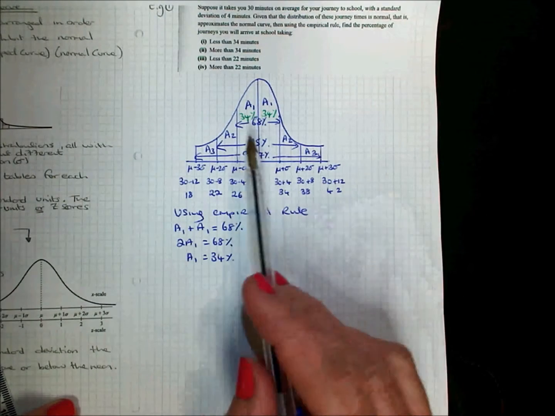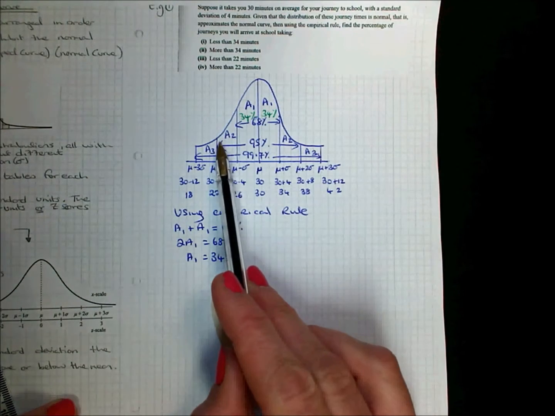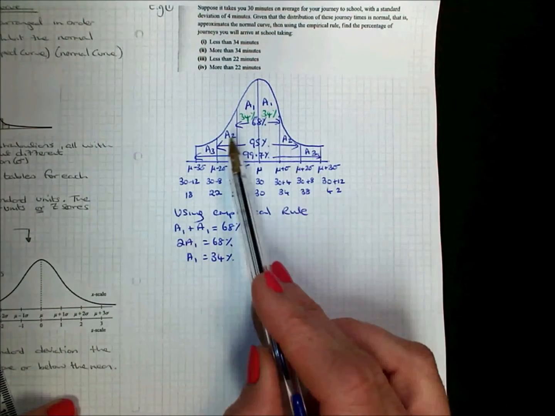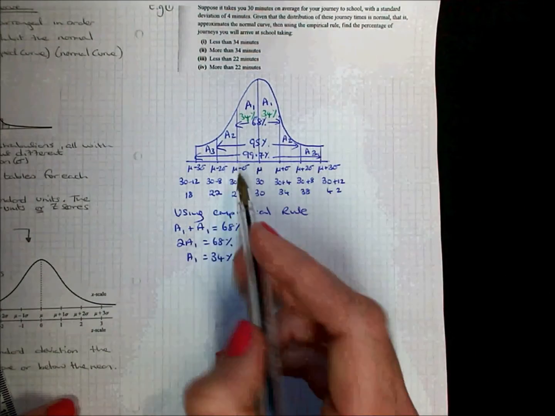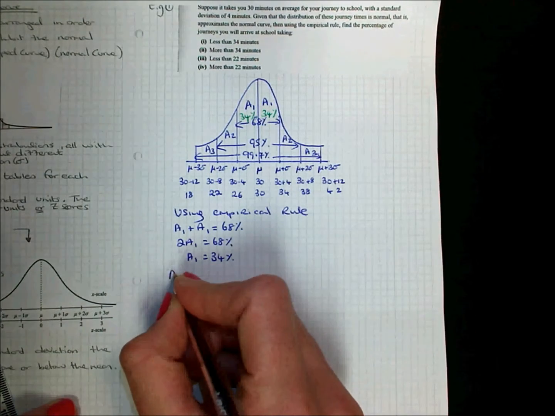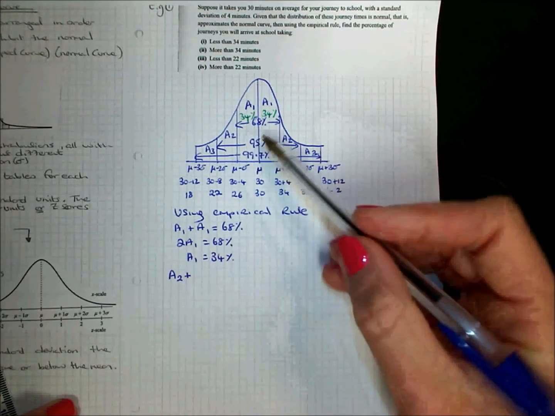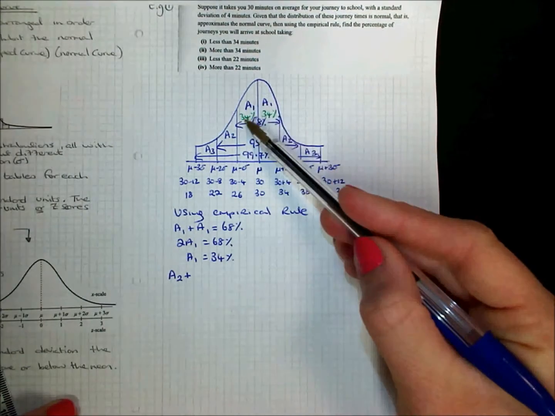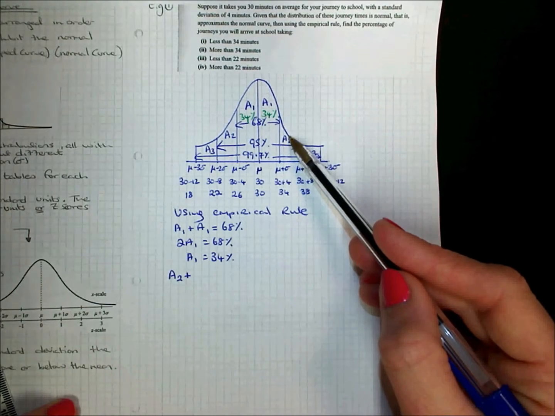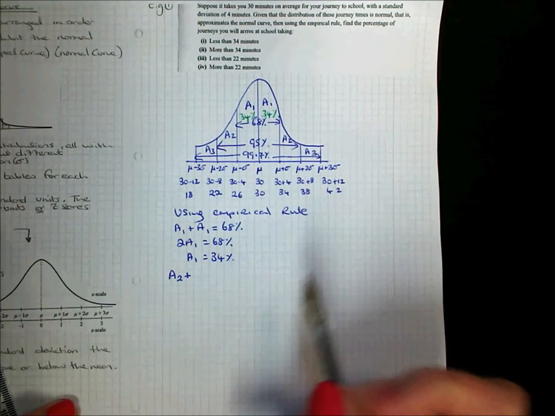Now area 2. Area 2 is taking up that whole 95% there, and this is area 2 and area 2. So if we look at the 95% of the population, it's going to be area 2 plus area 1, plus area 1 and plus area 2, and that's equal to the total of 95%.